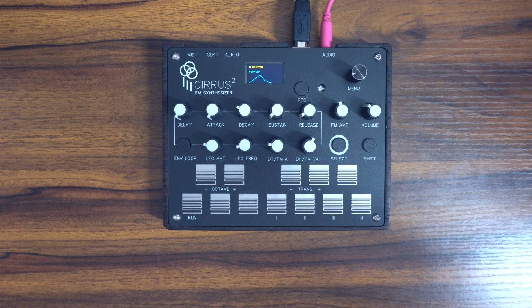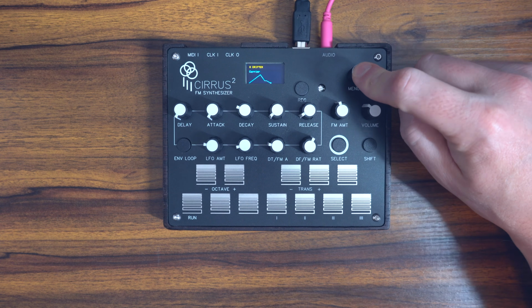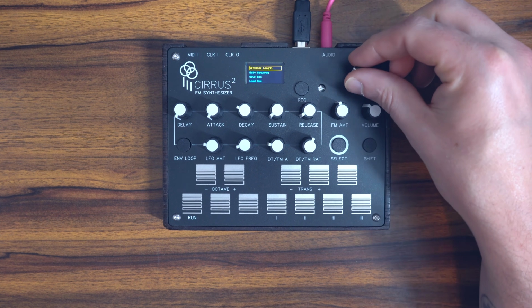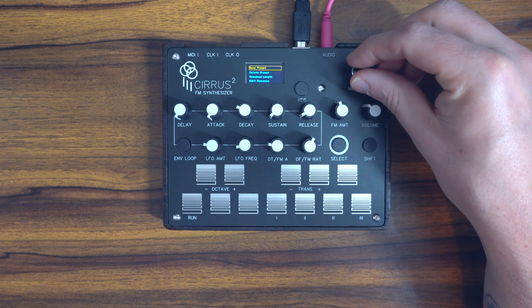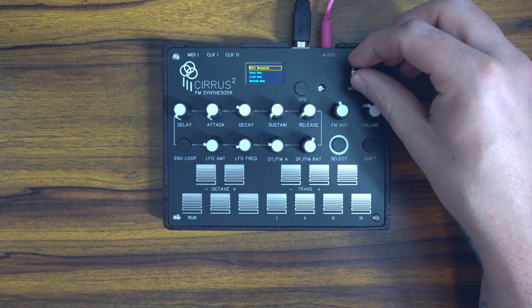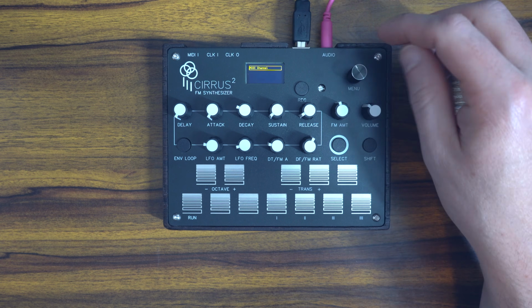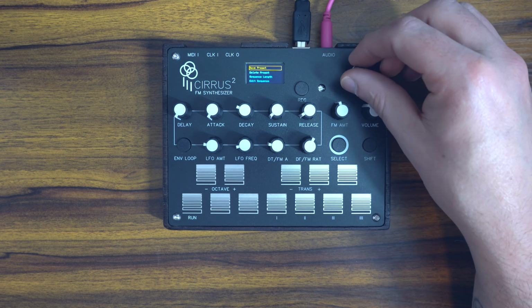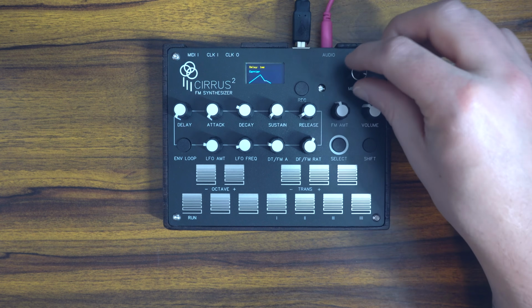Okay, so let's get into the menu. Access the menu by pressing the encoder. And you have all of your options here. So we have save preset, delete preset, sequencer length, edit the sequence, save the sequence, load a sequence, delete a sequence, and set your MIDI channel.